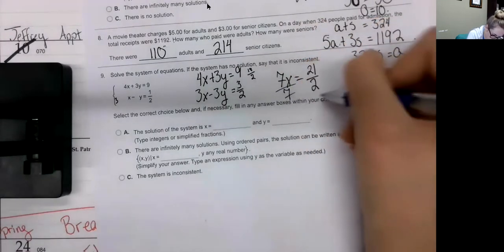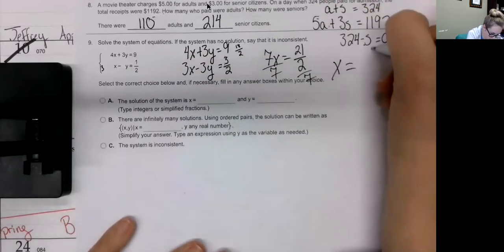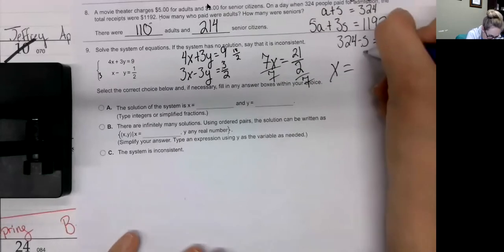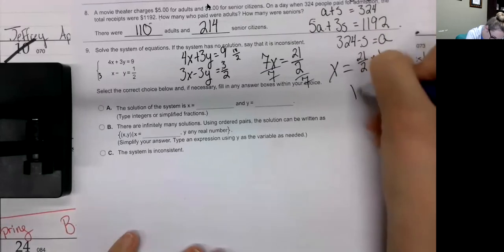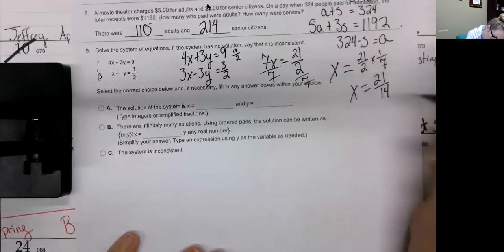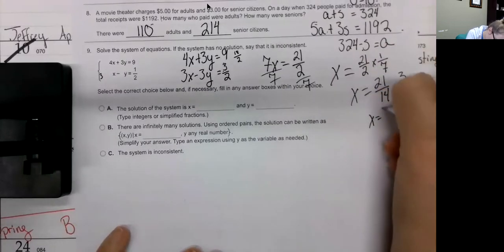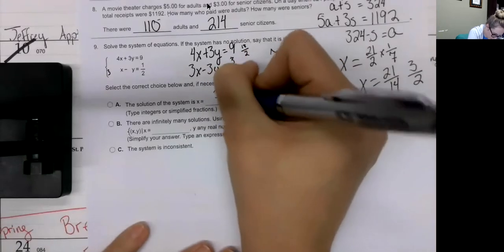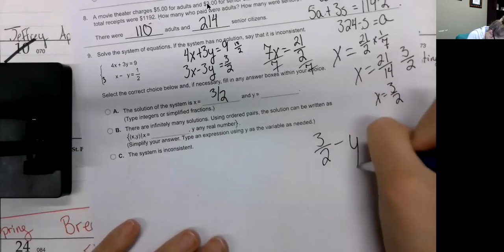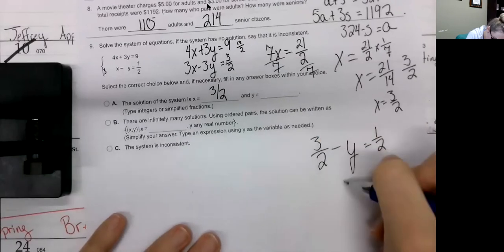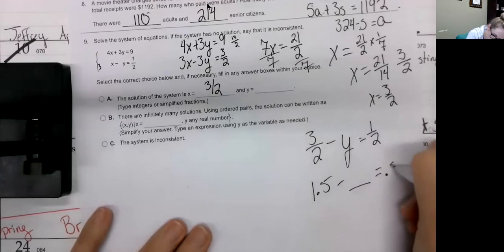Whatever. Divide by 7. X equals, and this is a fraction, so 21 over 2, and it's divided, so it'd be 1 over 7, over 2. That was awful. Use a calculator. It'll be easier. So now I have 3/2 subtract y equals 1/2. So 1.5 subtract what equals 0.5.